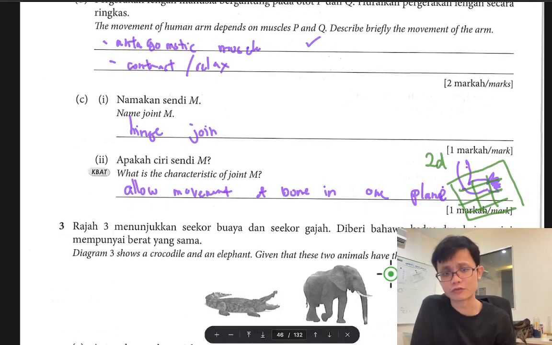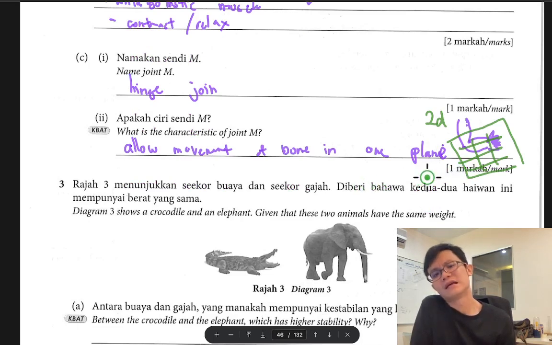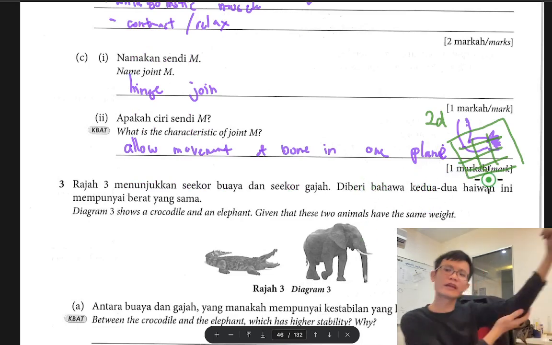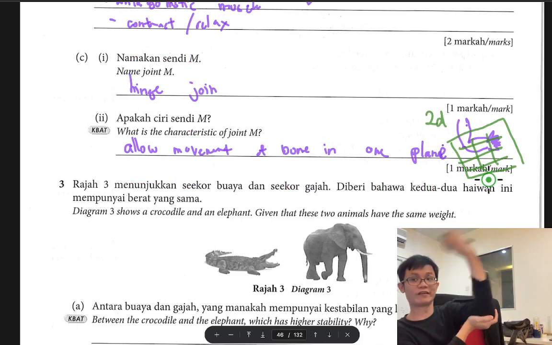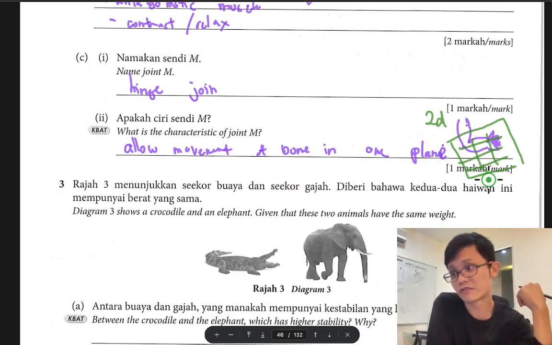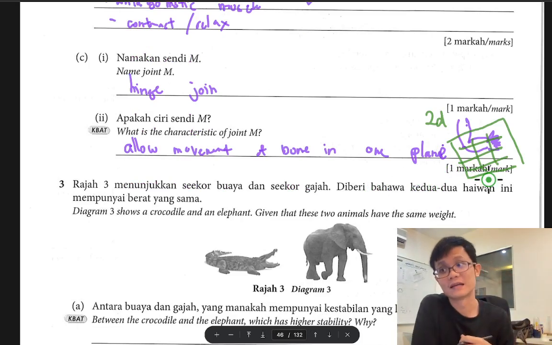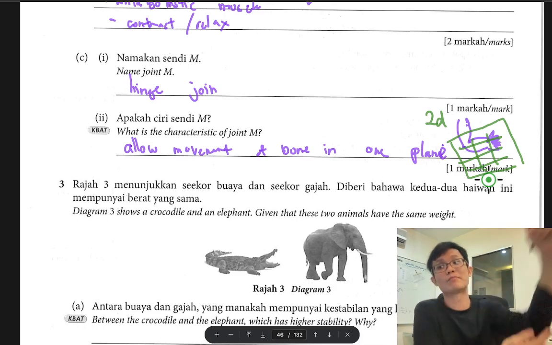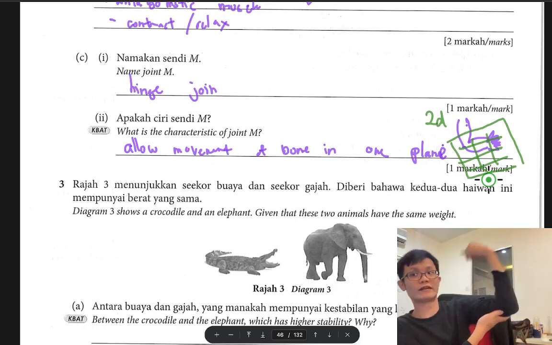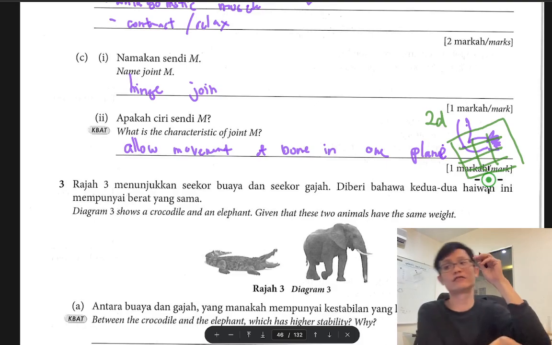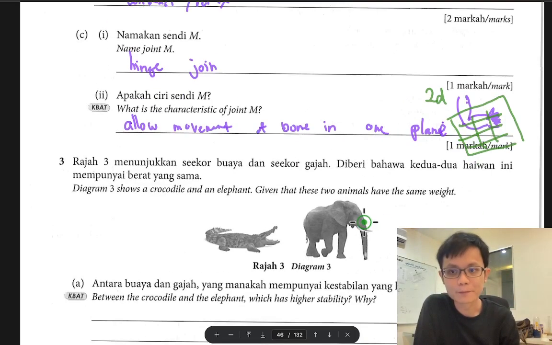But actually they use a good word. They use one plane, and they don't use move in one direction. Actually, move in one direction is very weird, because sometimes you can move a bit left, a bit right. So that's why the book doesn't say move in a certain direction, but move in one plane. Even though I can move left and right a little bit, I still consider it one plane.